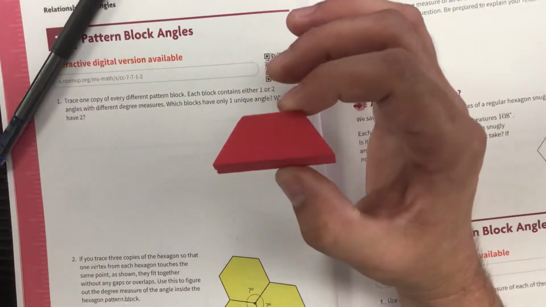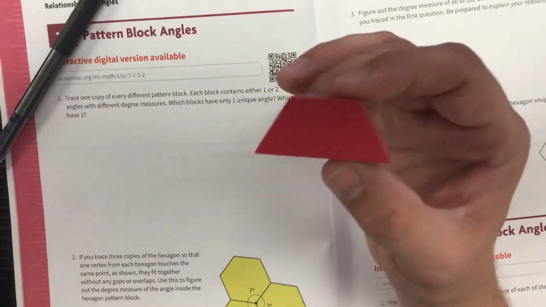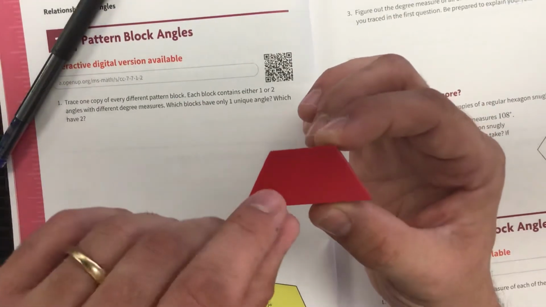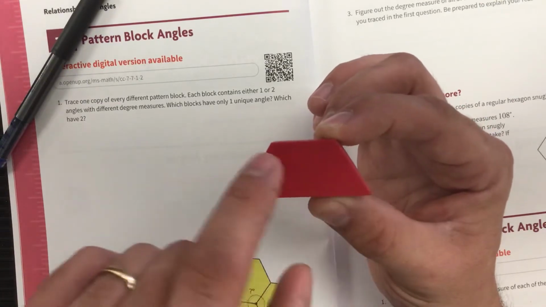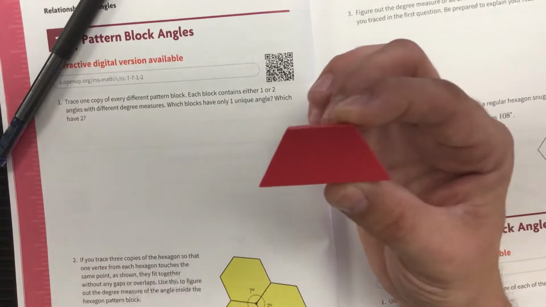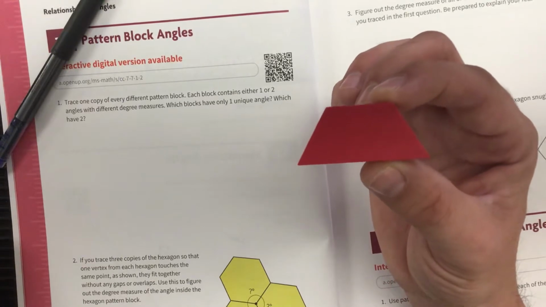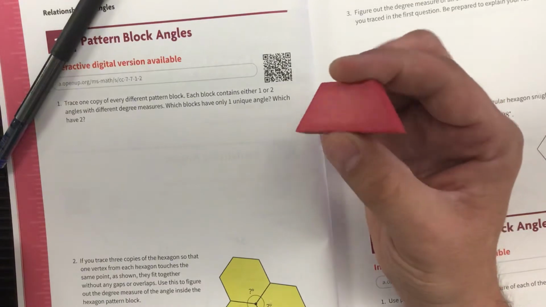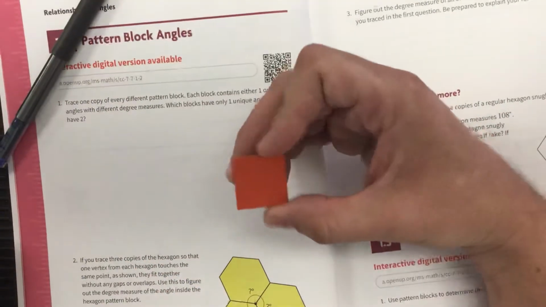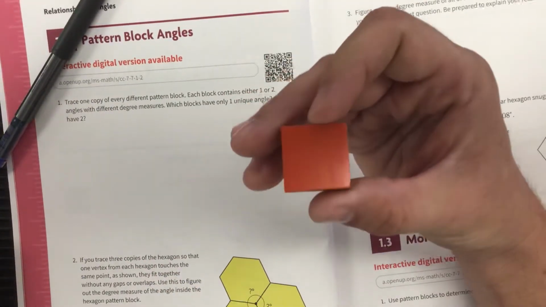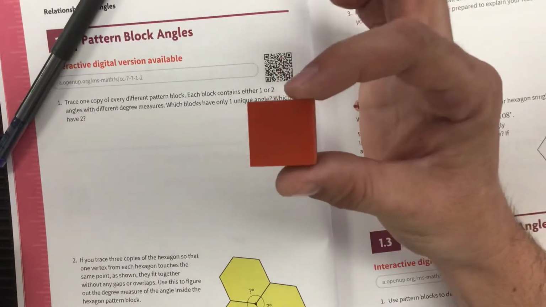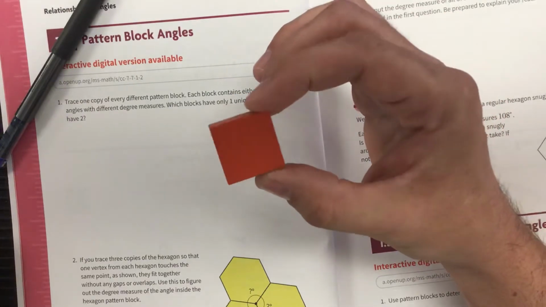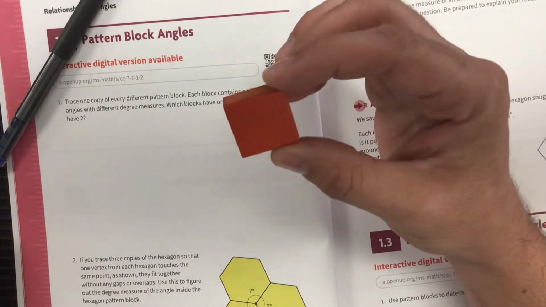What kind of shape is this one? That is a trapezoid. How many different angles do you see on this guy? 2. Acute angle on the bottom, obtuse angle on the top. So a trapezoid would have 2 different angles in it. Another 4-sided figure. Cruz: 1. Square would have 1 angle. They're all the same.